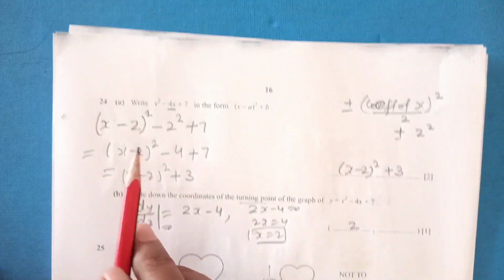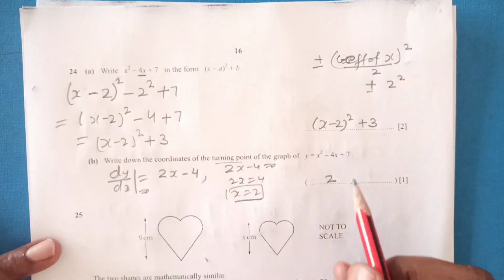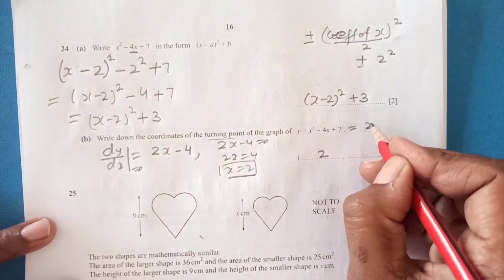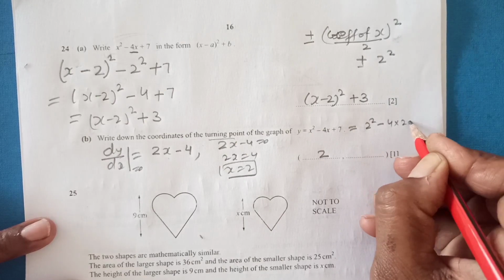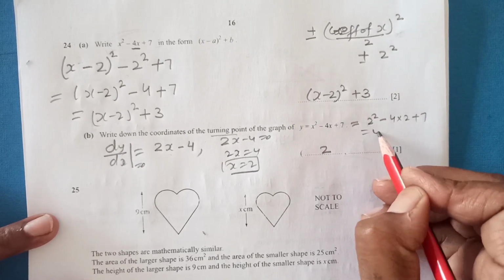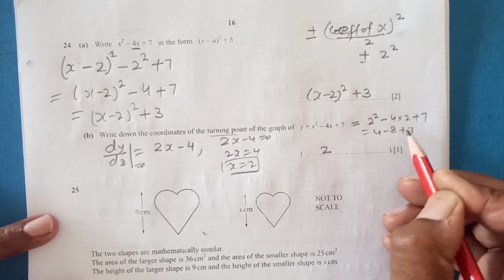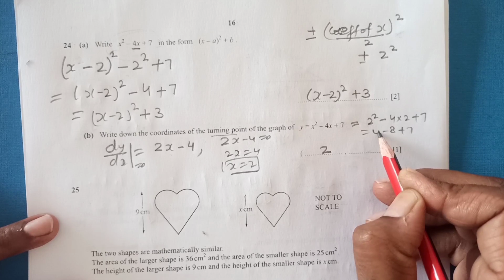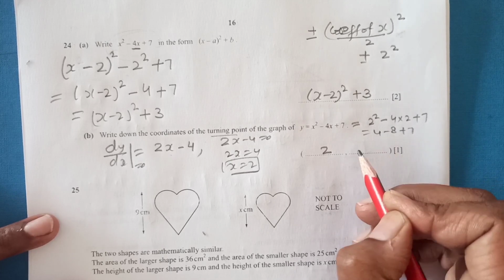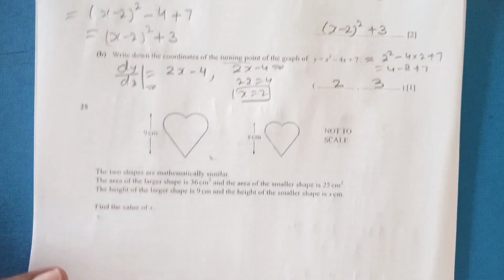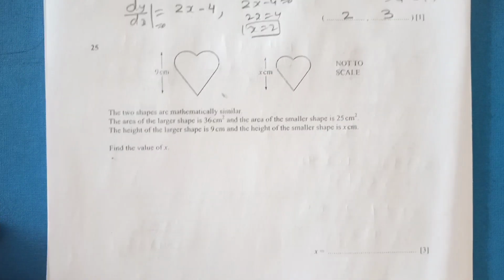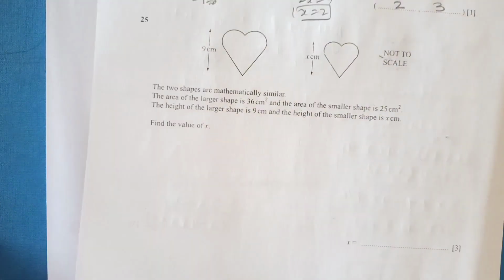When x is 2, what is y? y is this one here. So y is going to be 2 squared minus 4 times 2 plus 7. This is 4 minus 8 plus 7, 11 minus 8, it is 3. Okay.